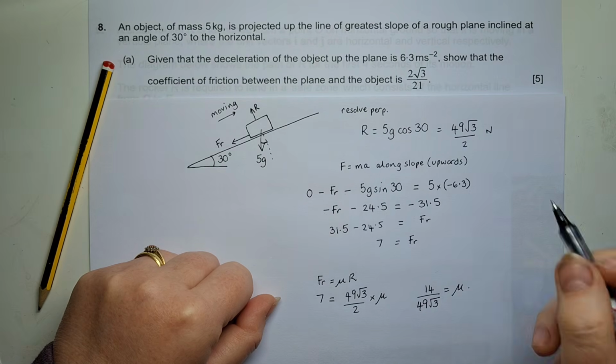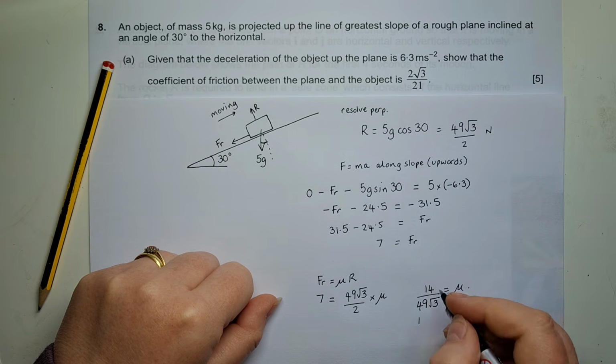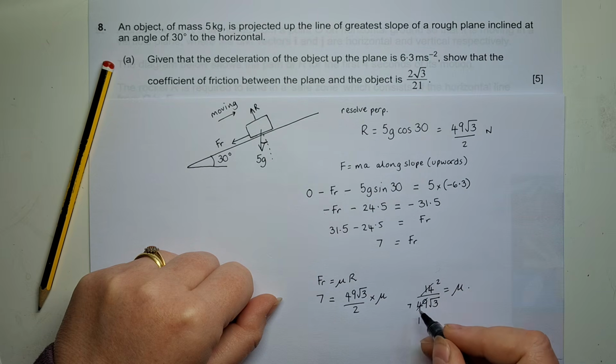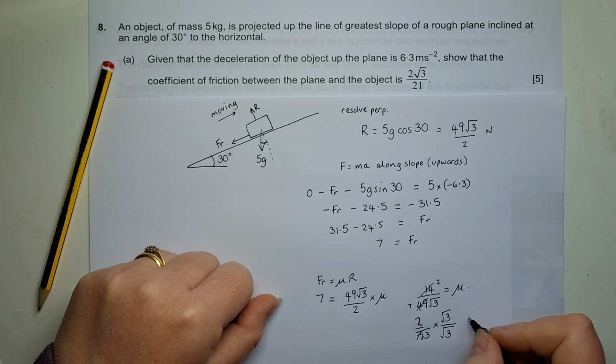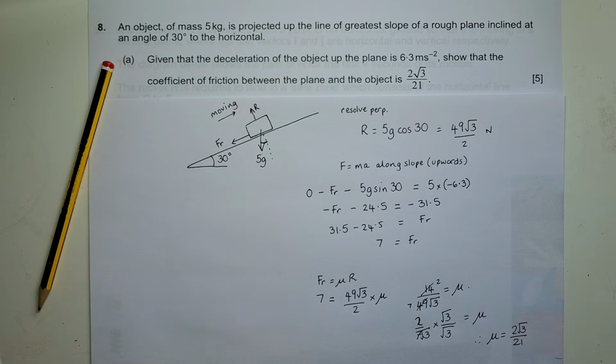I think we just need to do a little bit of rationalising here. I can also cancel out my 14 and my 49. So divide by 7, divide by 7. So I get 2 over 7 root 3. A little bit of rationalising. I know the calculator will just do it anyway for me. But that's going to give us 2 root 3 and 7 times a whole 3 is 21.